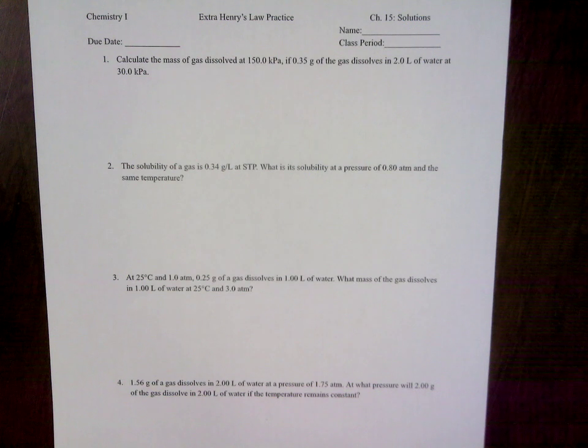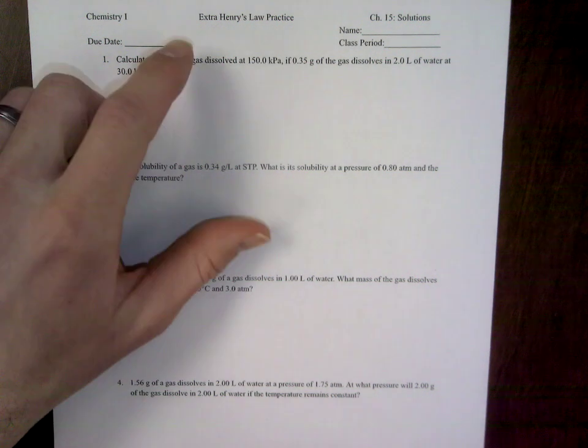Today what we're going to be doing is some extra Henry's Law practice. So I'm going to do one problem and then I'm going to expect you to do the remaining problems. Alright, so we start out here with the formula. I'm going to squeeze this into the top margin here.